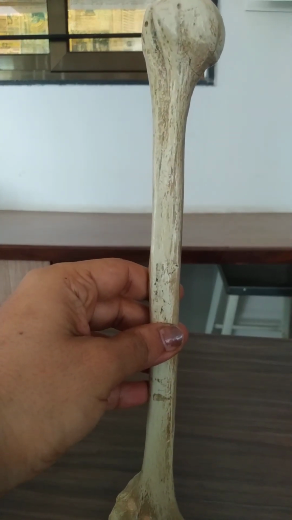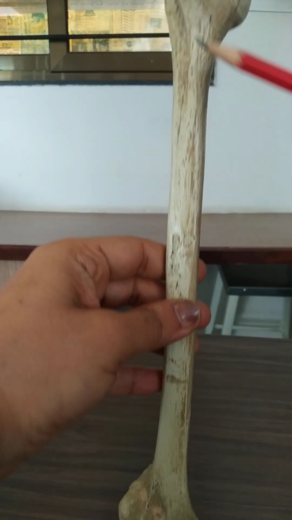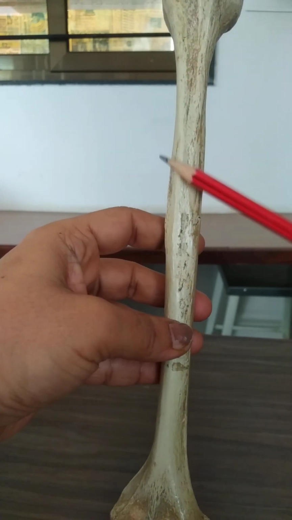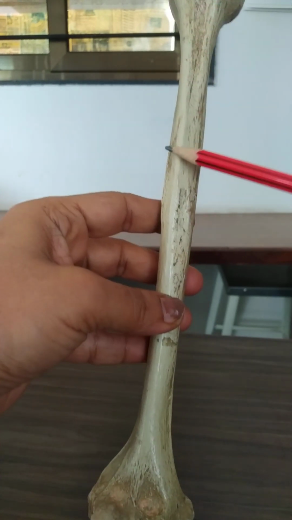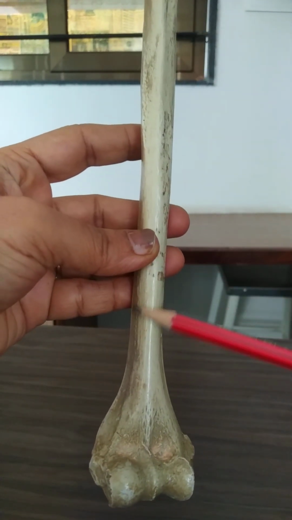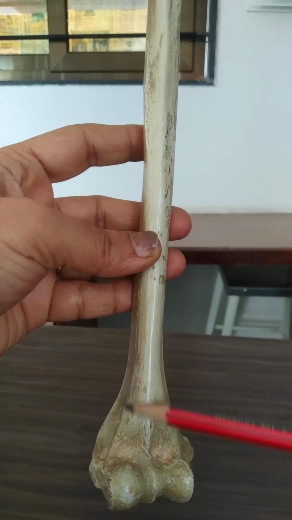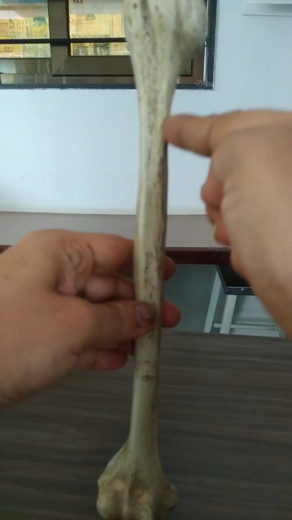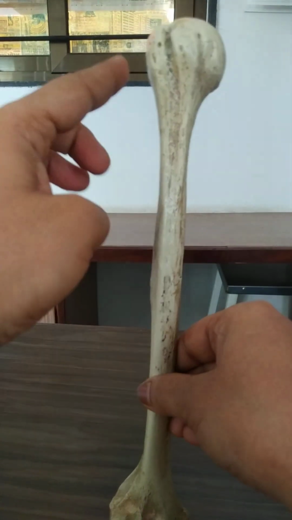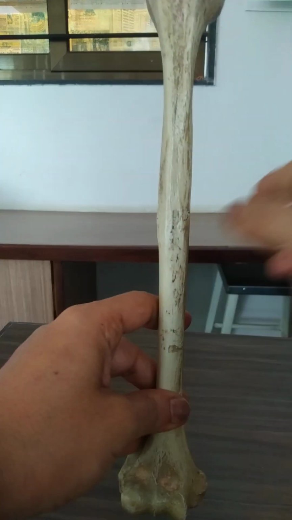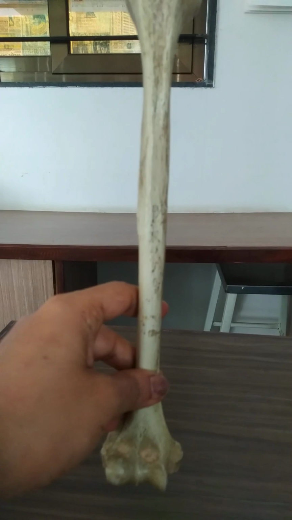When we want to find out the anterior border, we have to trace it from here. In the upper third, the anterior border forms the lateral lip of the bicipital groove, and continues below, forming the anterior border. The lateral and medial are the other two borders present here. Below the head, this is medial. Opposite, it's lateral. But these two borders are rounded and it is difficult to identify them in the upper part.